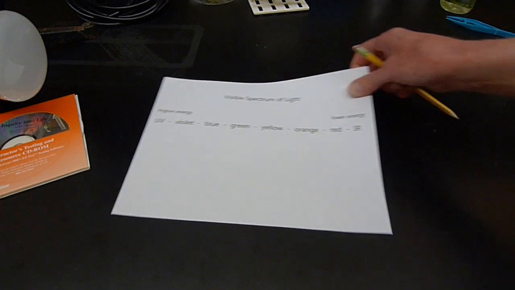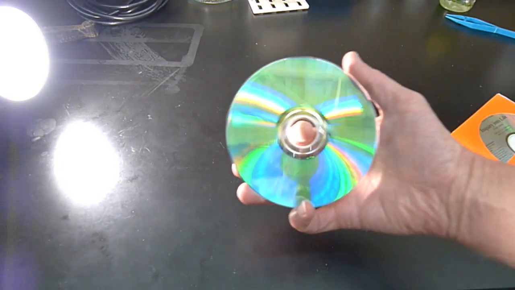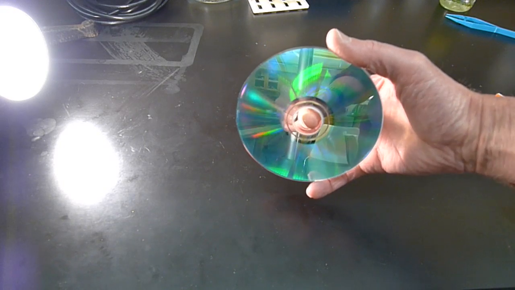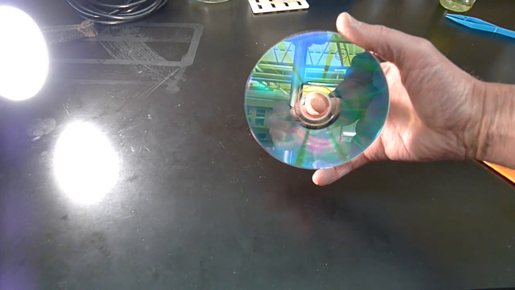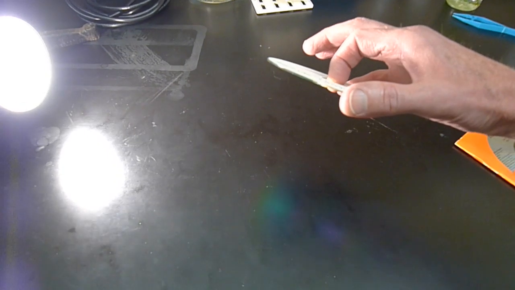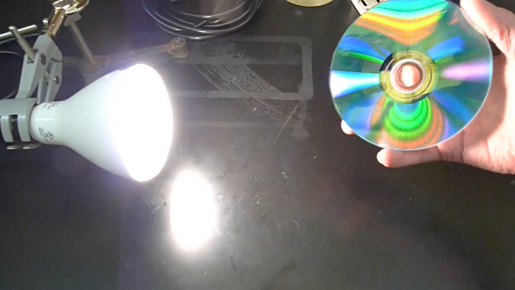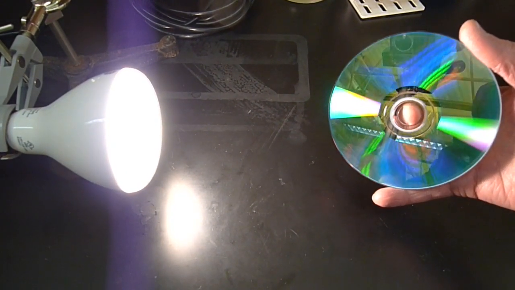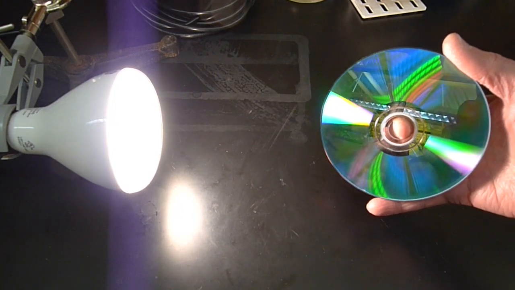So let me give you a quick demonstration of white light being resolved, as it's described, into the different colors. So here I have a CD. This is probably an antiquated piece of technology now, and we may be in the post-CD era, but people used to use these for videos, for recorded music, and all kinds of stuff, right? In any case, this is a shiny surface. There's a series of very small reflective dots built into the surface that records information.